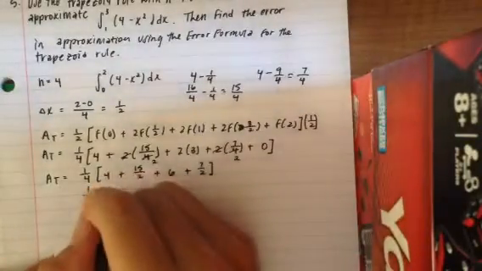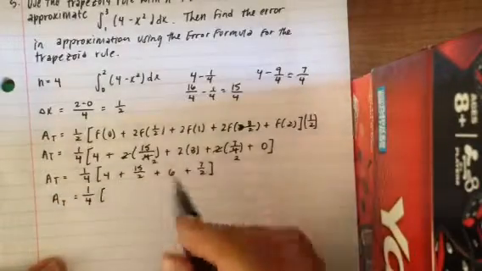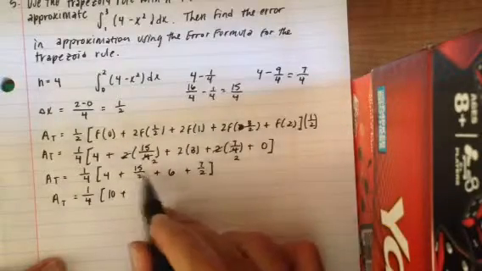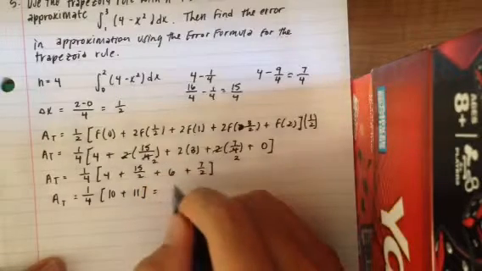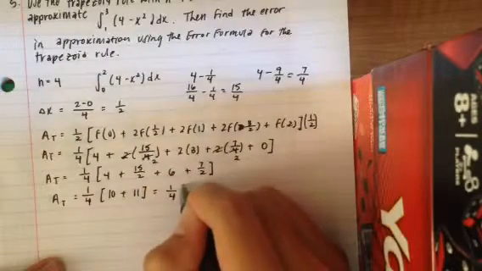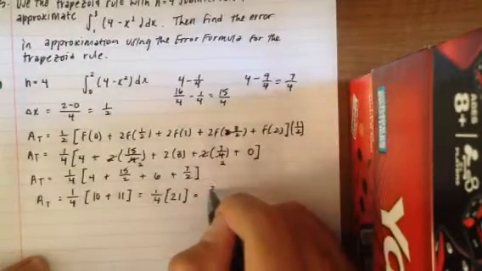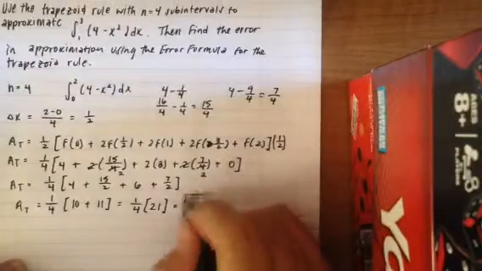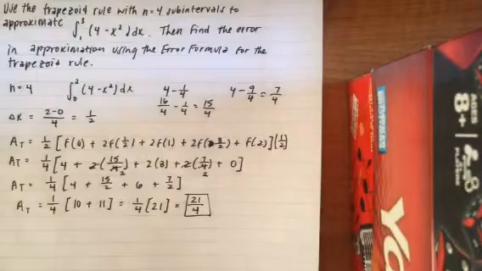So then A T equals 1/4 times 10 plus, if you add these together, that would be 22 over 2, which is 11, which equals 1/4 times 21, which equals 21/4. And that would be the answer for the first part of the question.